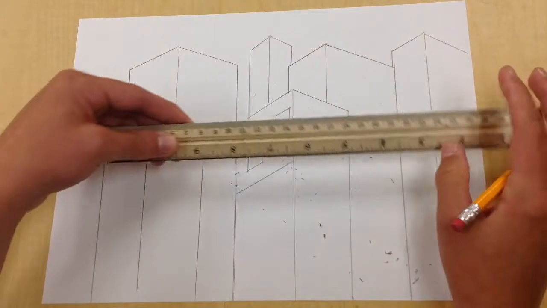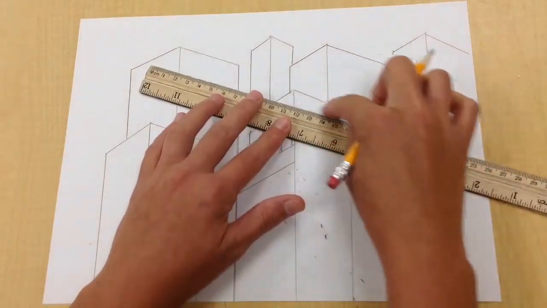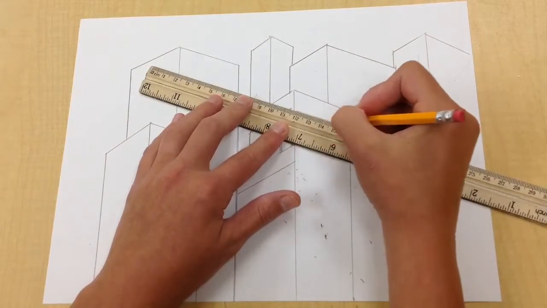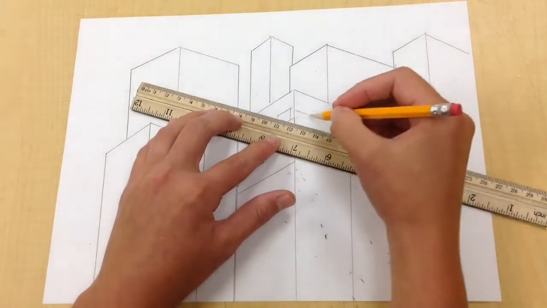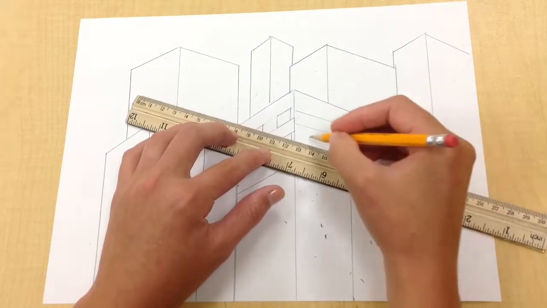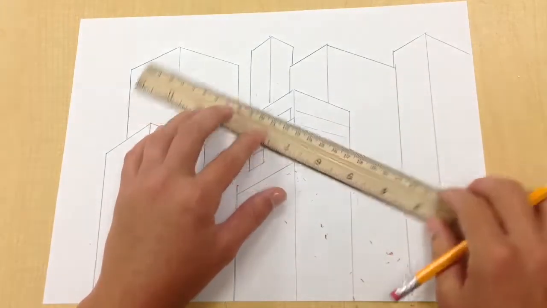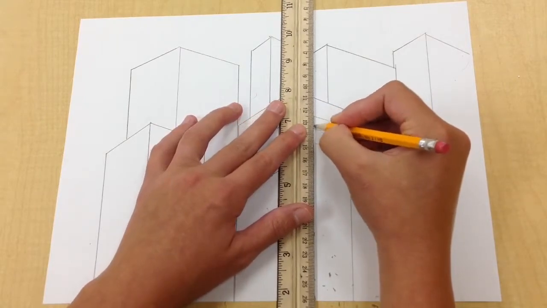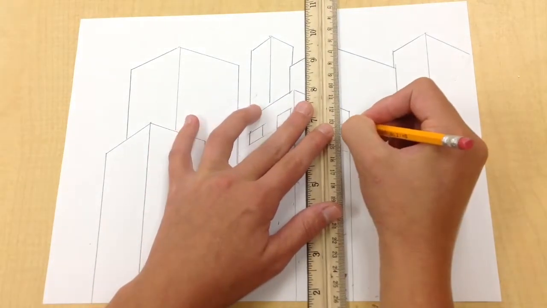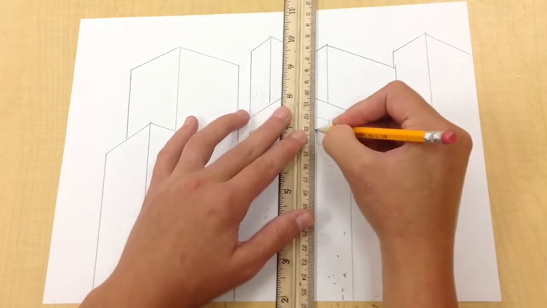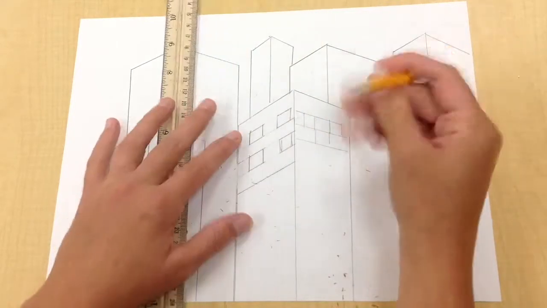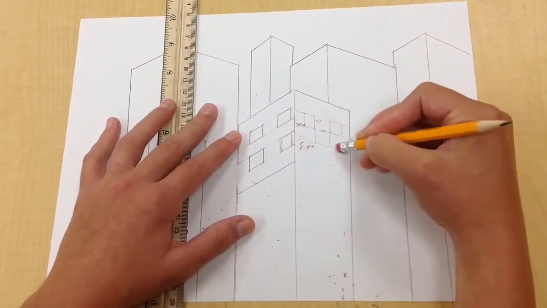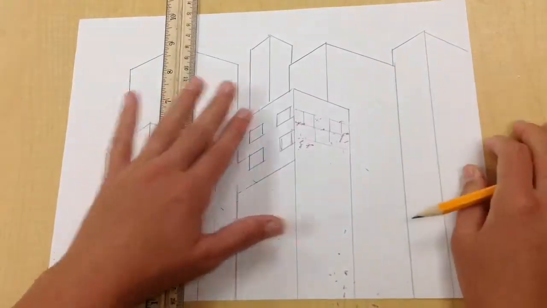On the other side of the building, the only thing that changes is my ruler needs to follow this slant on this side of the top of the building. When I go to make the sides of the windows, my ruler is still vertical. And then I could do some erasing. And these windows are in perspective.